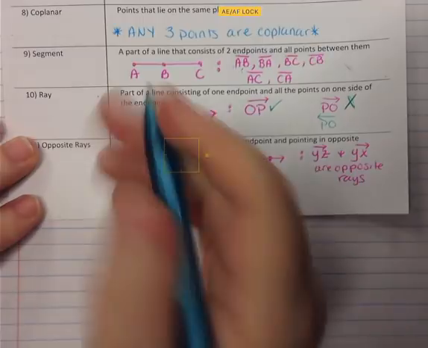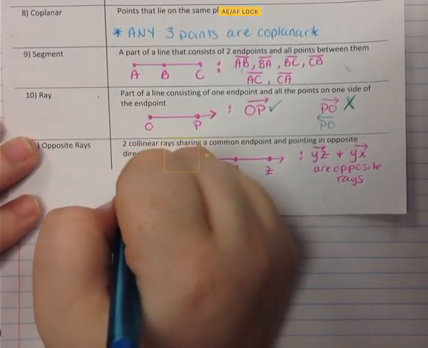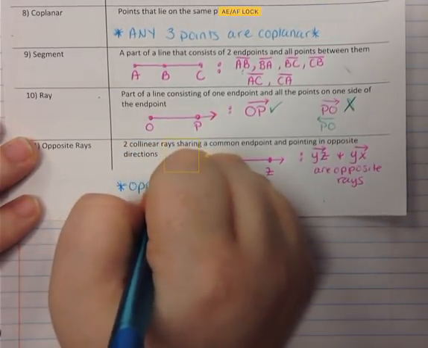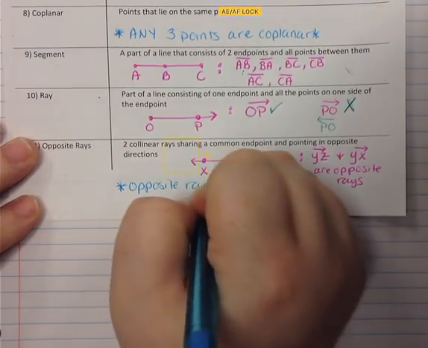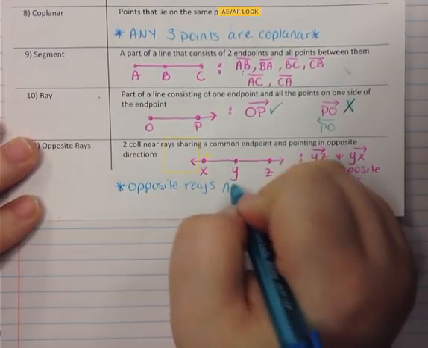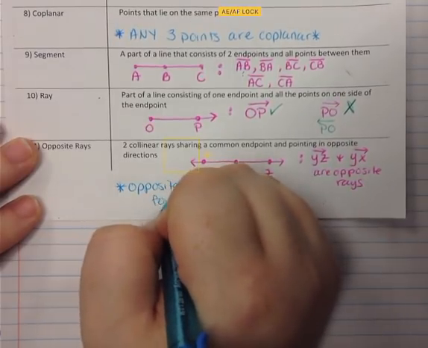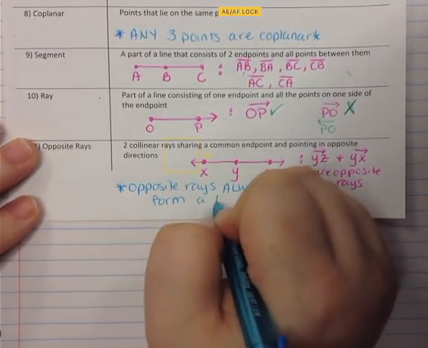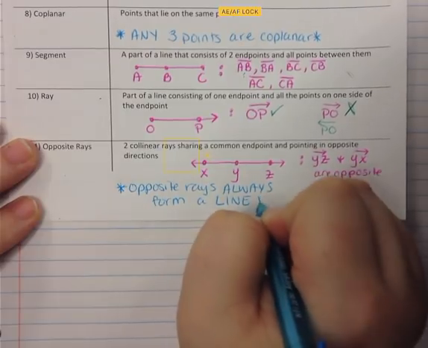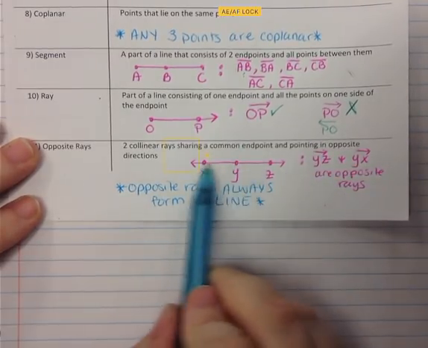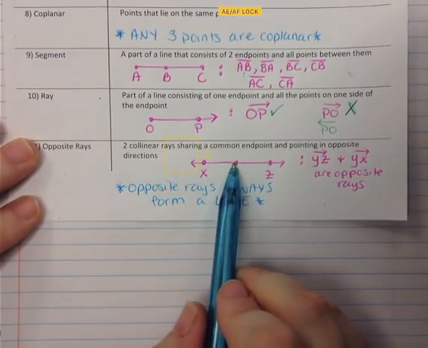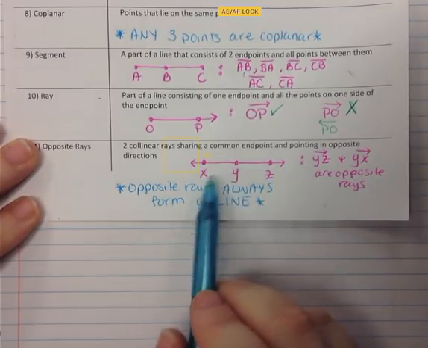Now, an important piece of information that we could put on here is that opposite rays always form a line, because they're going in opposite directions and they share an endpoint. So opposite directions will make them form a line.